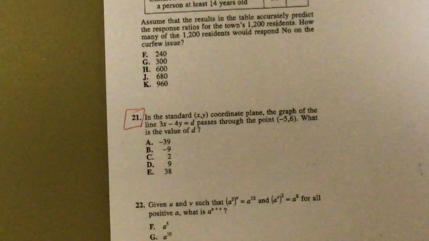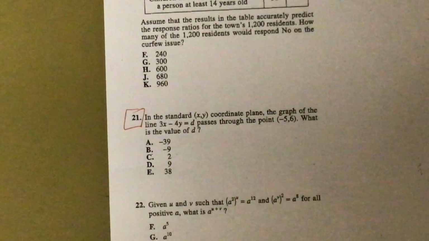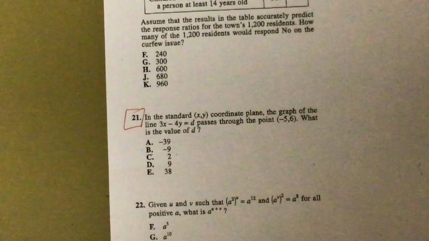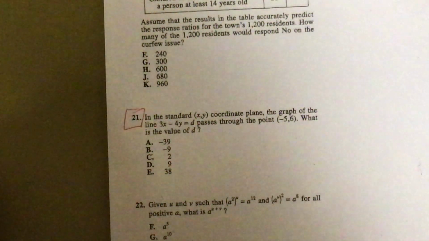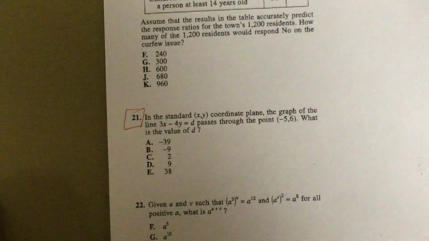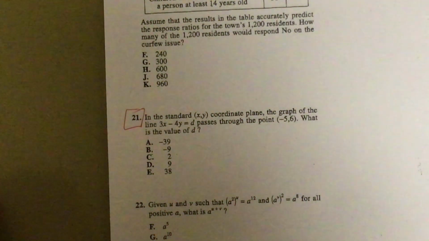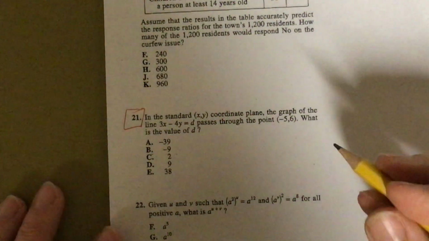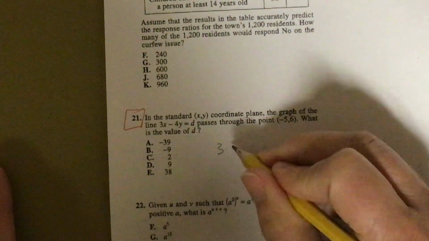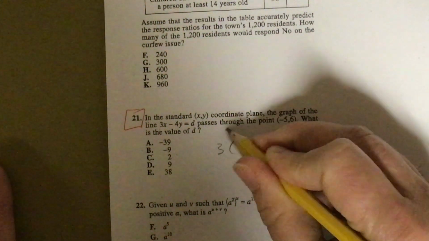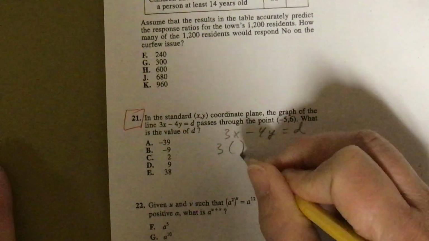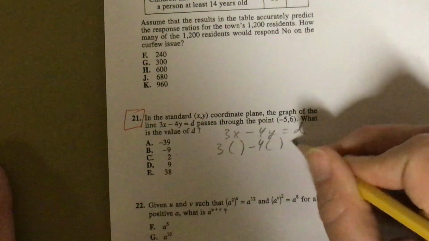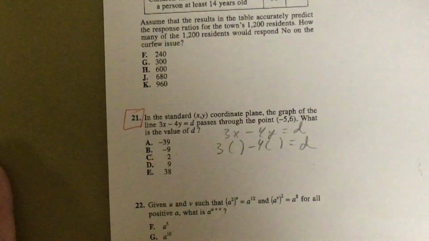Ready for another coordinate plane one. We have in the standard coordinate plane, the graph of the line 3x minus 4y equals d passes through the point -5, 6. What is the value of d? Now, if it passes through a point, that means that we can plug that point in. So I'm going to take 3x minus 4y equals d, but I'm going to replace the x and y with numbers.